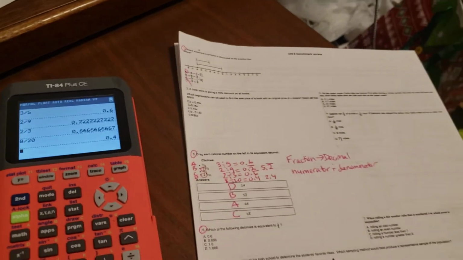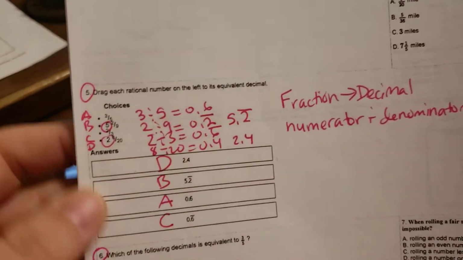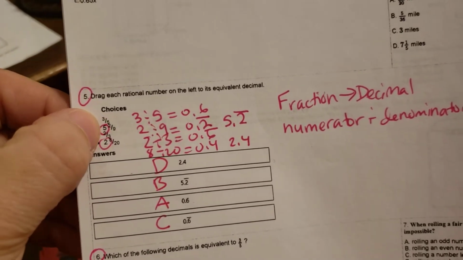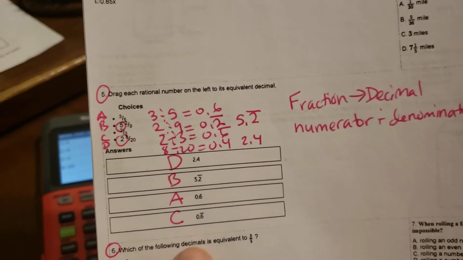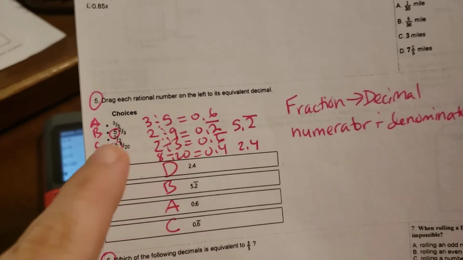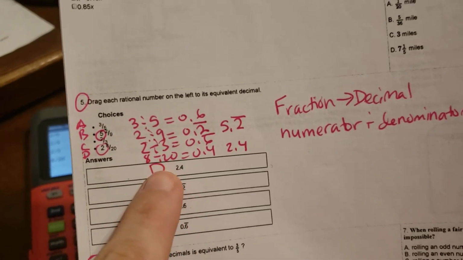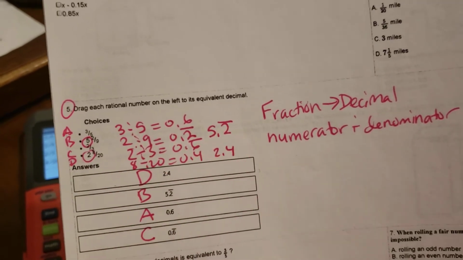Now, if you notice, did you have to do all 4 of these? I had a 5 out in front of this one. The only thing with a 5 as the whole number piece is this guy. You didn't even have to do that division. Same with this guy, 2. The only one with a 2 as a whole piece is that one. You didn't even have to do the division.